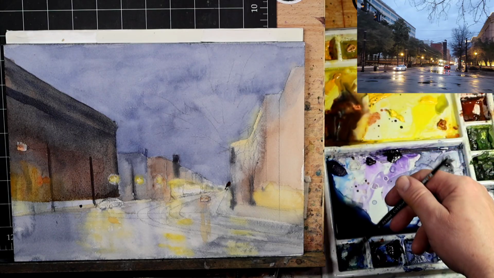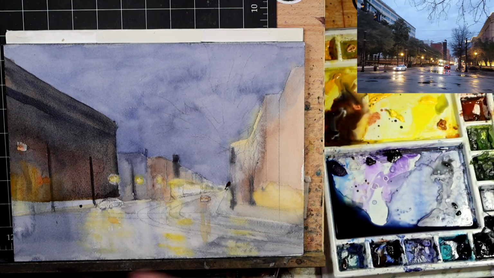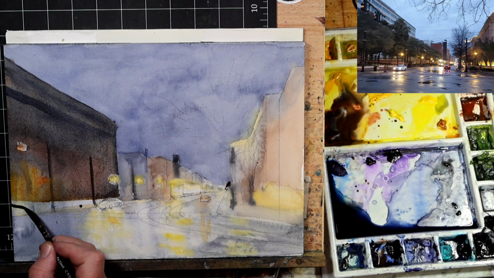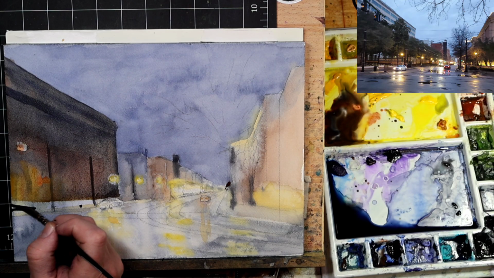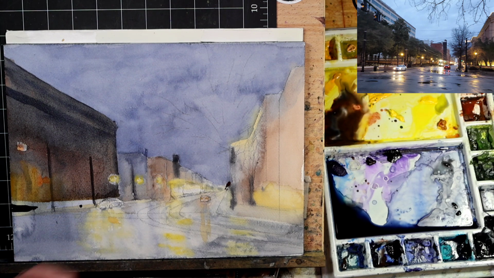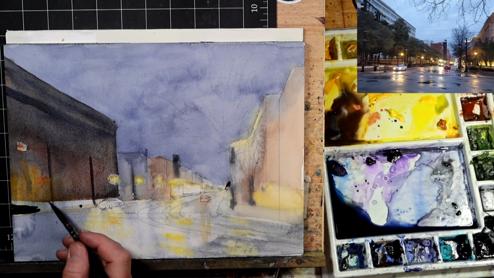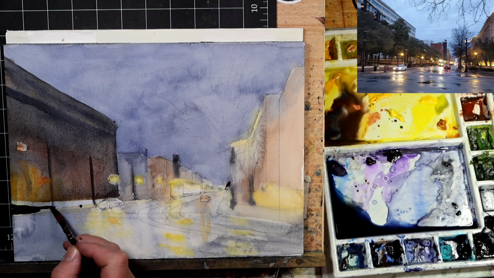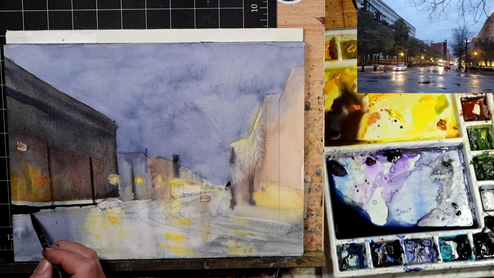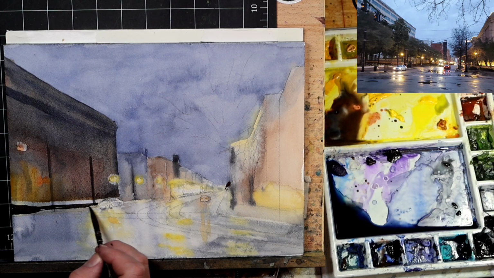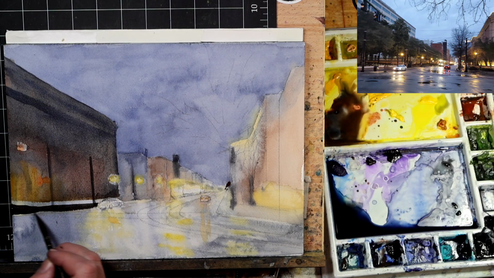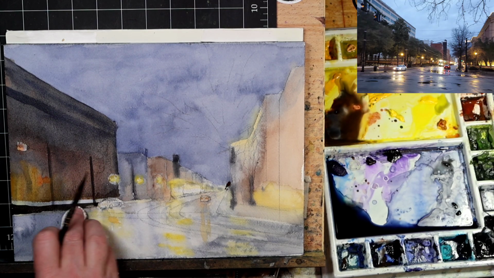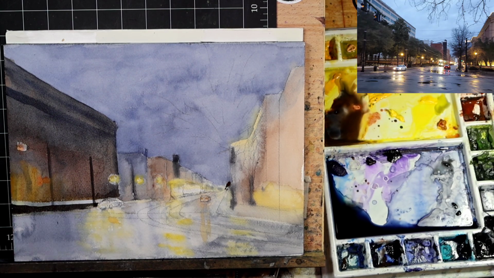A little bit of a more burnt sienna, and we've got a little bit of a sidewalk over here that's a little bit darker. So paint that in. Soften up that edge just a little bit.